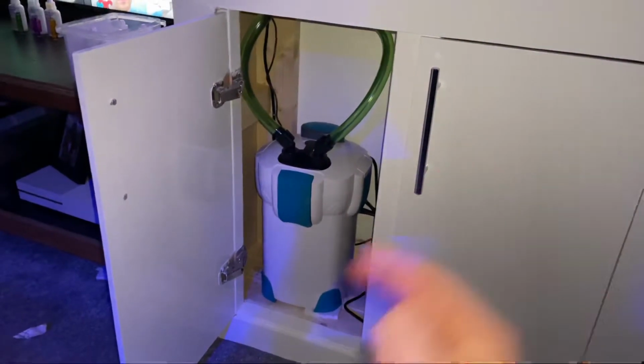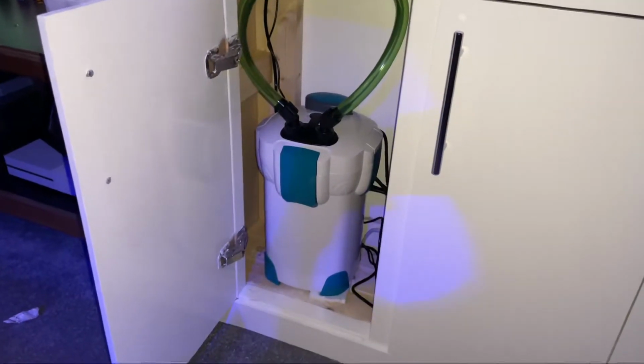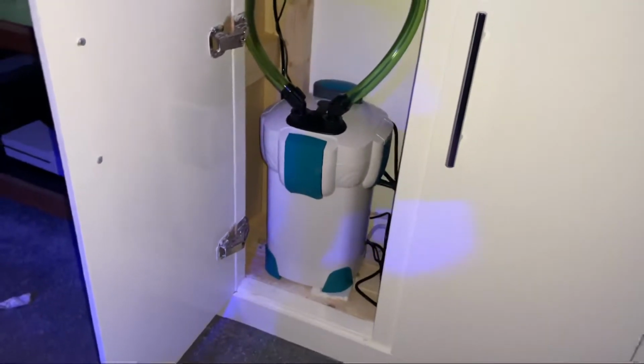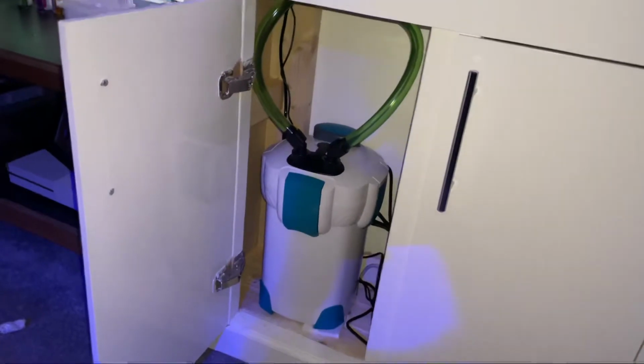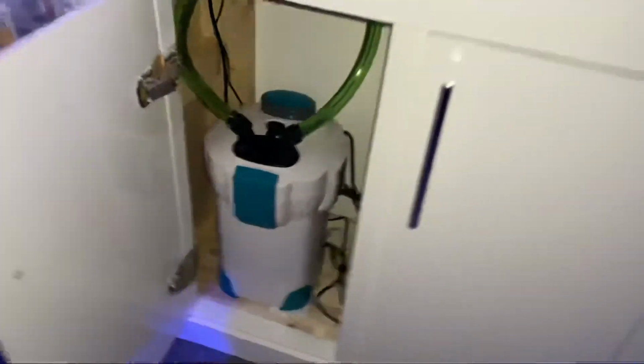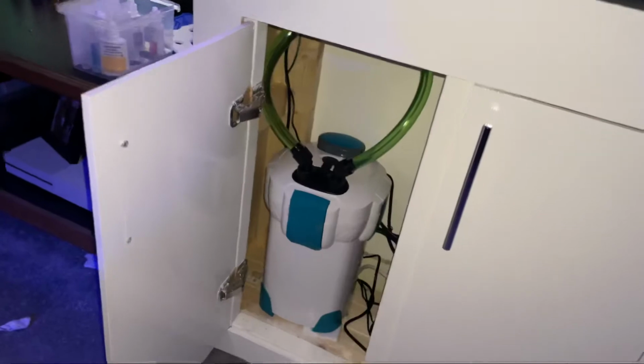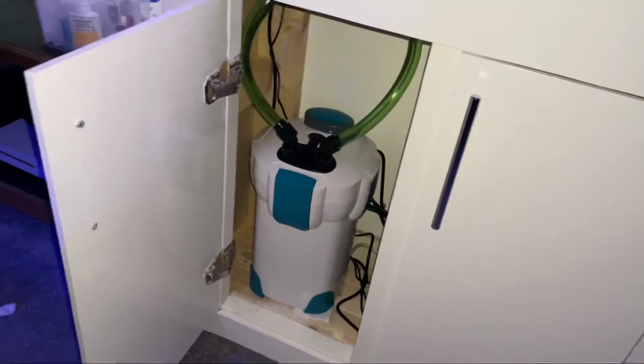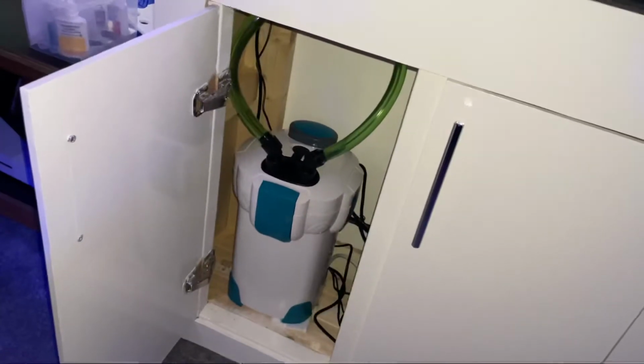So the filter is from All Pond Solution. It's a 1,000-litre an hour filter. It costs about £55, I think, and that's what I paid for it, but it's a good filter so far. Strong, easy to set up, comes with ceramic rings and all, so you haven't got to fork out extra money for that. So that's handy.